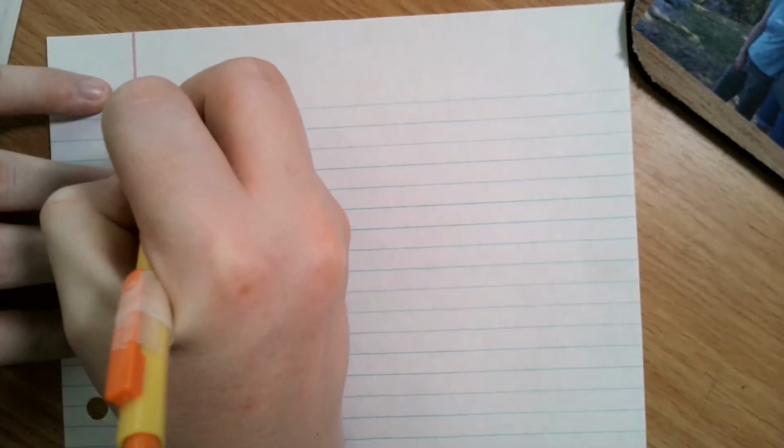So we did the divisibility of 2 and 3. So now we are going to find the divisibility of 4. Blurry. There we are.